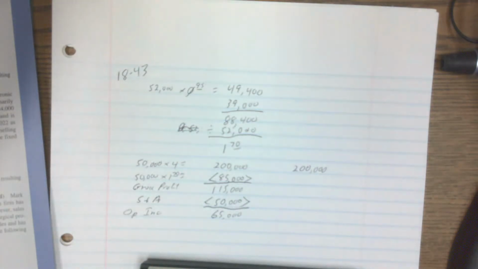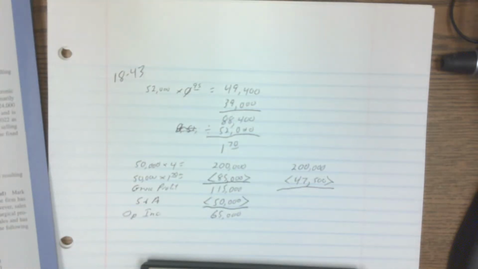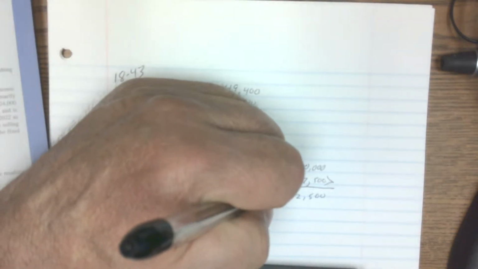We have 200,000, but now we have 50,000 times 0.95, which would be 47,500. That would be 152,500, and this is our contribution margin.